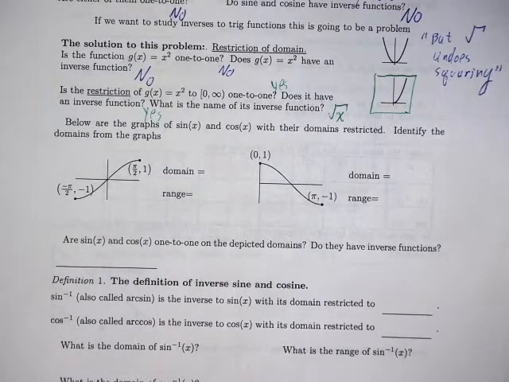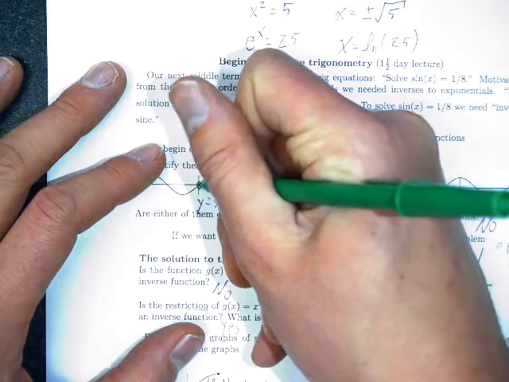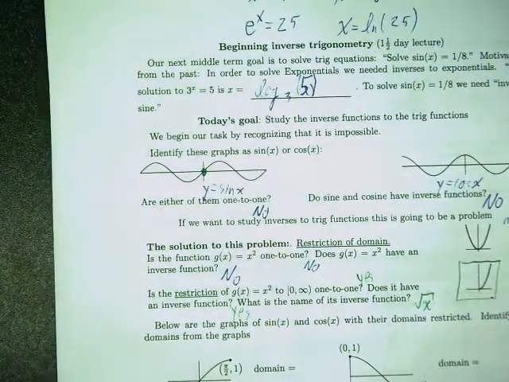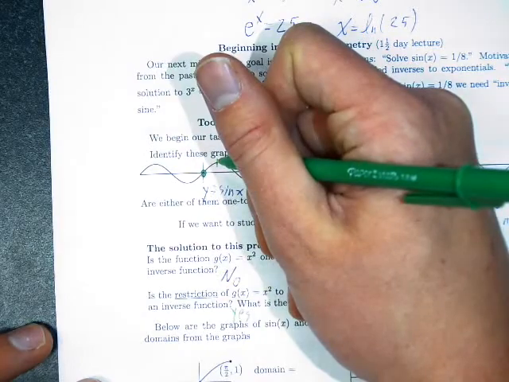So I'll do the same thing. I'm going to restrict the domain of sine and the domain of cosine to make them one-to-one. And let's just see how to do it by looking up here. So starting at 0, 0 is a good number to have in the domain. How far to the right can you go before this function stops being one-to-one? You can make it till about this point.